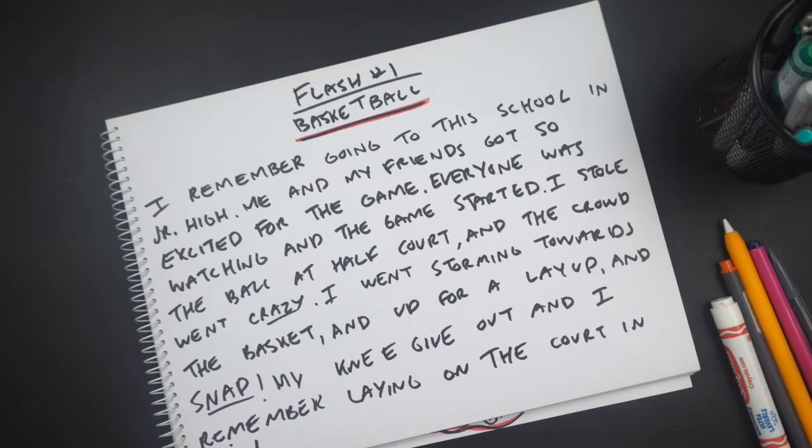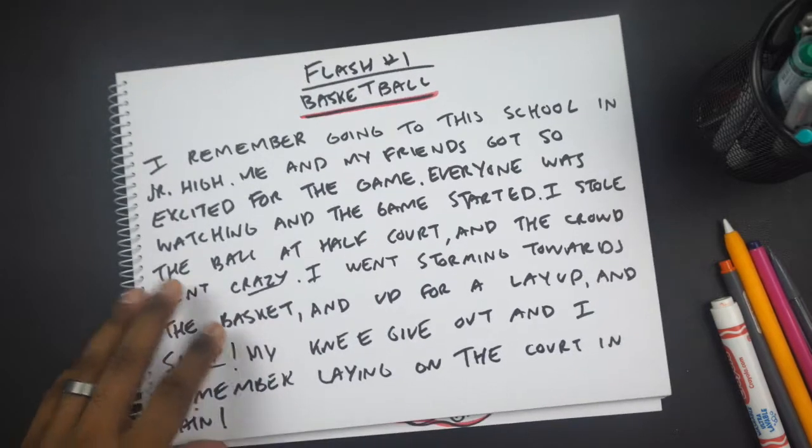Crazy. Now, I remember this was exactly what happened. This was exactly what happened. And I was so scared that I would never be able to play basketball again. Good thing is, I did. But it was extremely hard for me to get over this injury. This is a flash draft.